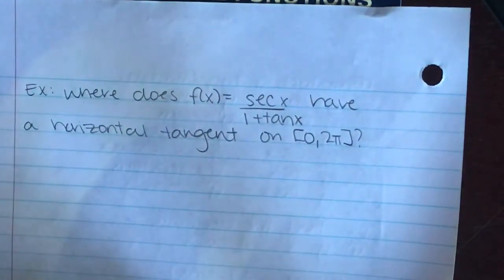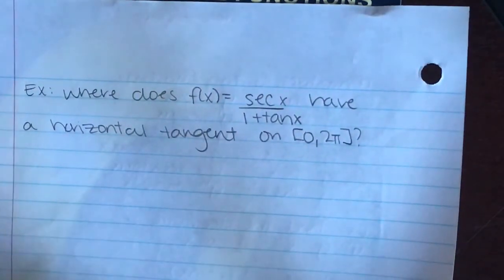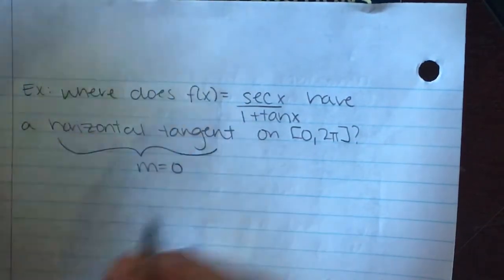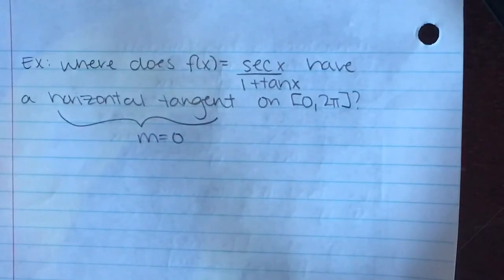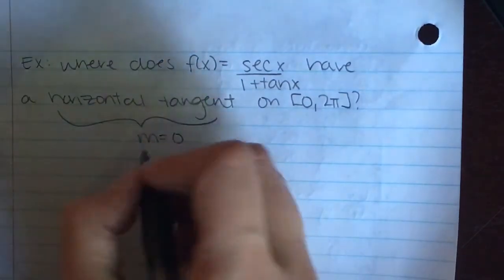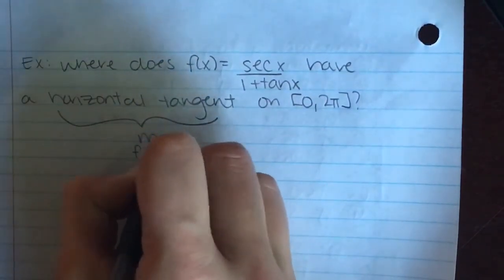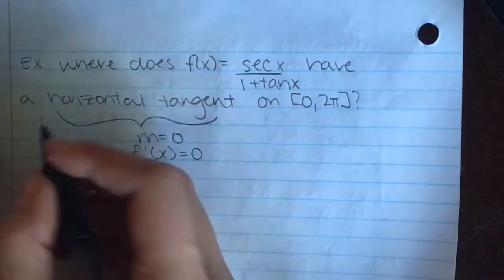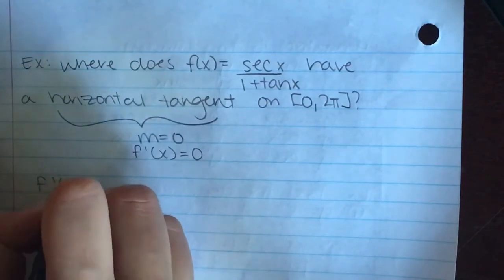So the first thing I want to make sure that I know is that a horizontal tangent means that the slope there is going to be 0, and tangent lines are lines that are right next to the curve, right? So we're going to be looking at the instantaneous rate of change, and we know that that needs to be 0. And so really what we're looking for here is we want to know where the derivative equals 0. So the first step in that would be to find the derivative.